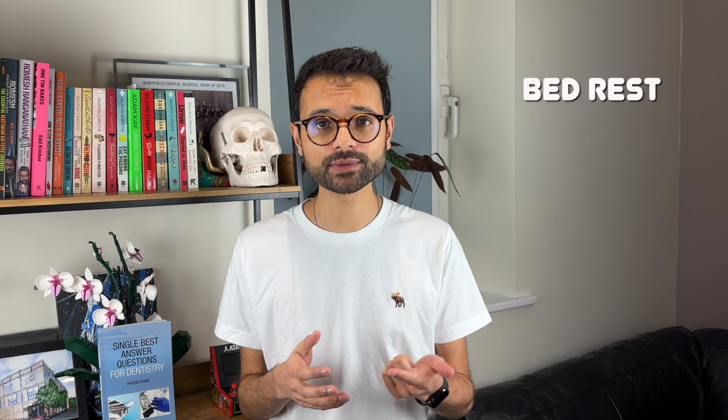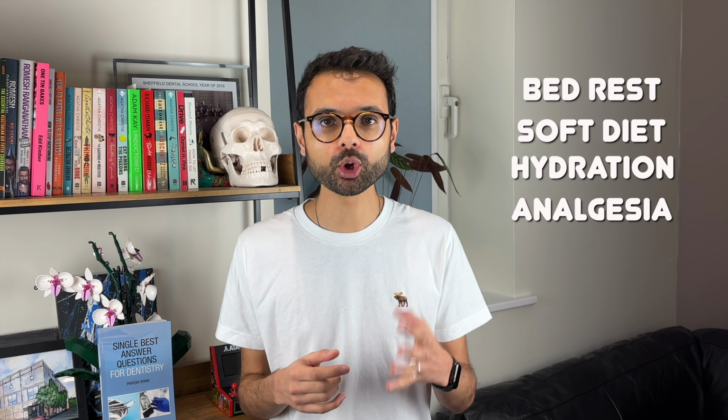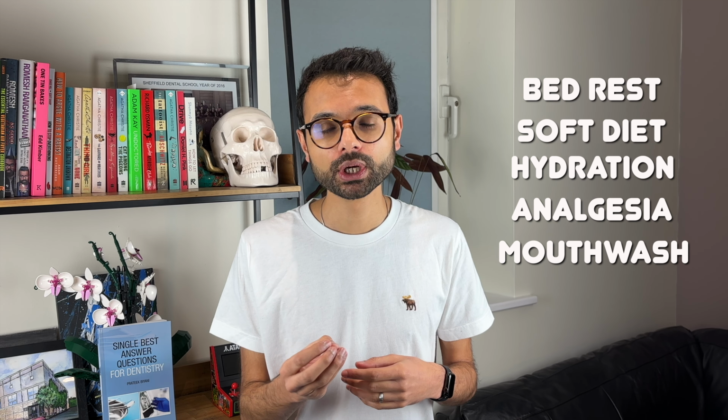Some examples of the conservative measures that you may recommend include lots of bed rest, a soft diet, and keeping hydrated. You may also recommend analgesia and even a chlorhexidine 0.2% mouth rinse. Additionally, if the areas are particularly sore, you could also recommend a benzydamine mouthwash as well to help numb those sore areas, which hopefully will then make it easier for the patient to eat and drink. The virus is incredibly contagious, so any utensils that the patient is using should not be shared amongst other individuals.